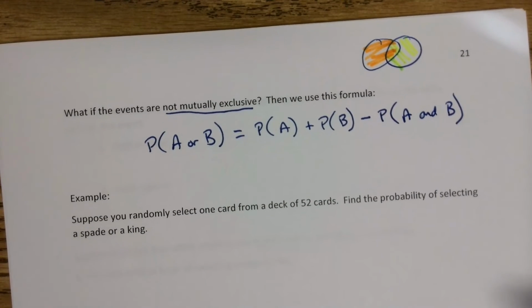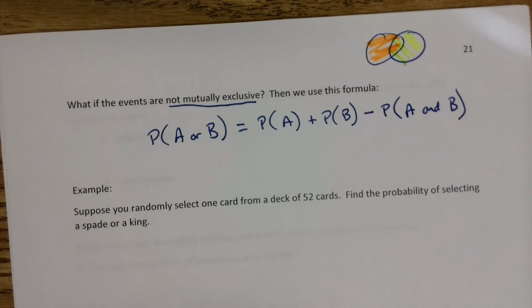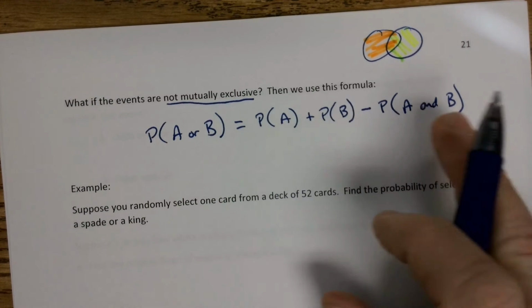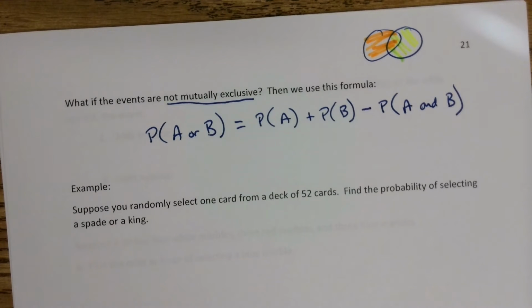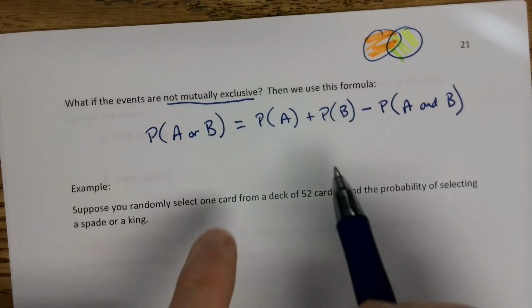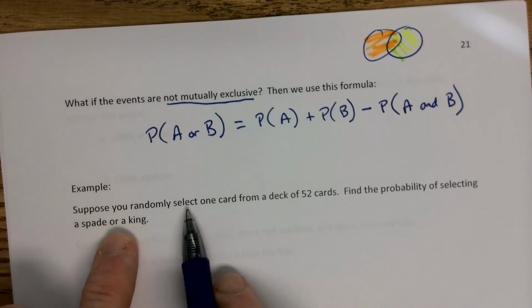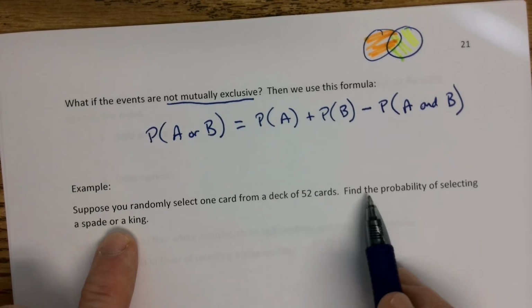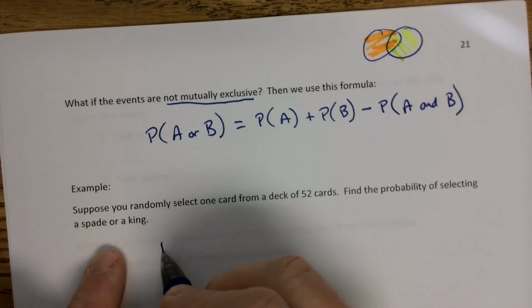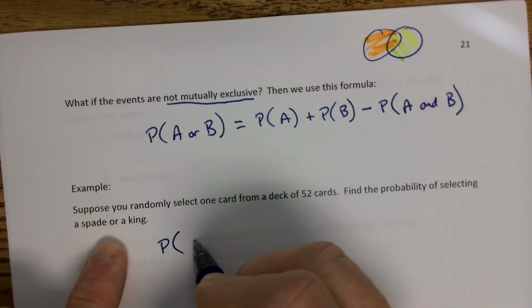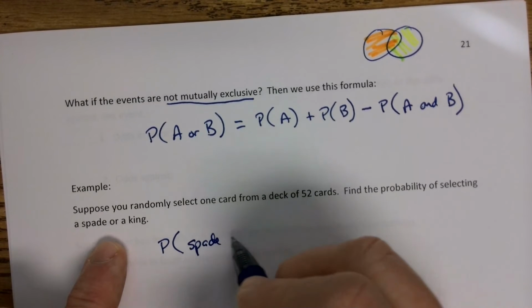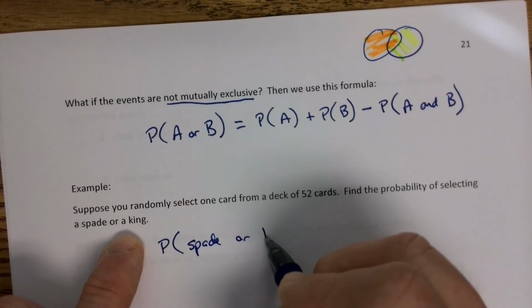So the problem I remember is the presidents, some had dogs, some had cats, some had both. So dogs, cats, and both, and you had to subtract them out. Okay. Let's see if we got here. Suppose you randomly select one card from a deck of 52 cards. Find the probability of selecting a spade or a king.